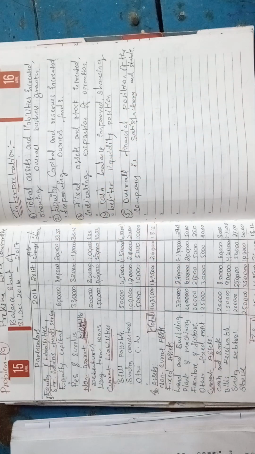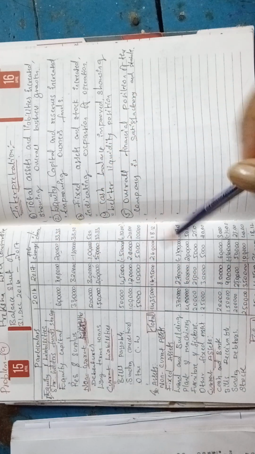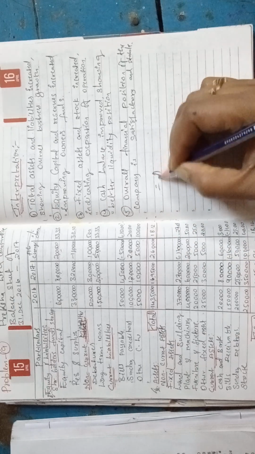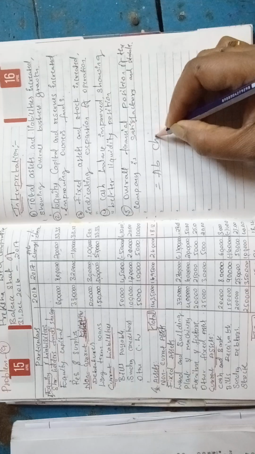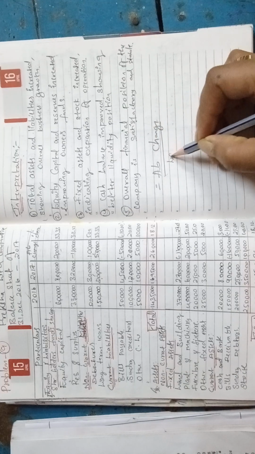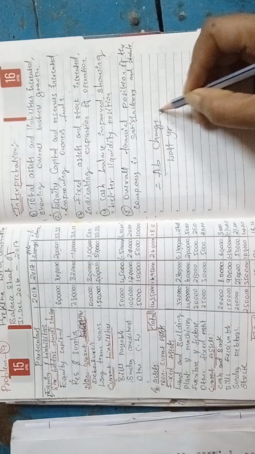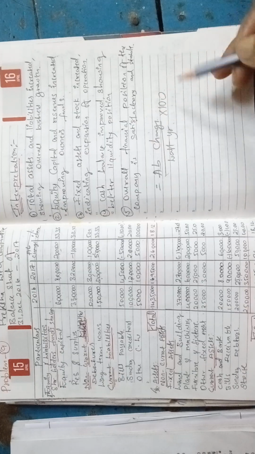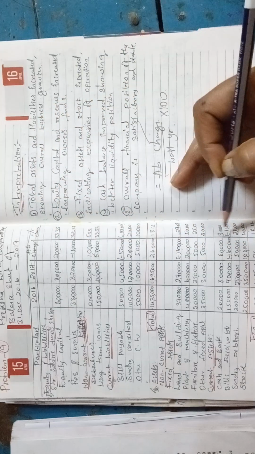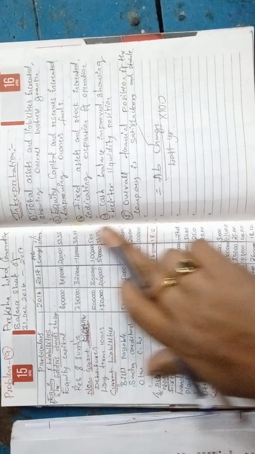How do you get the percentage change value? Percentage change is the absolute change divided by last year's value, multiplied by 100. We will apply this formula to get all the percentages in this column.